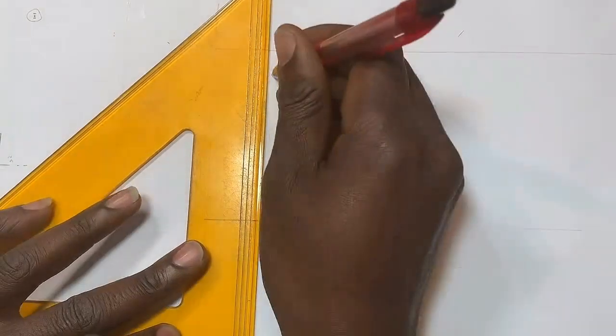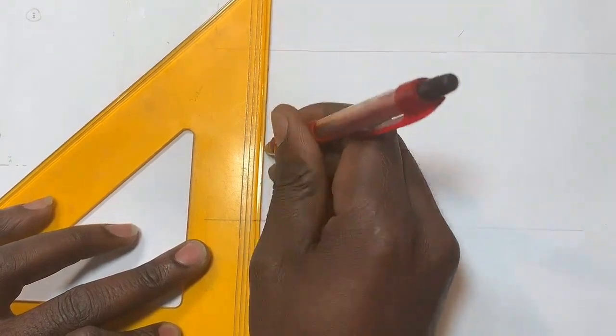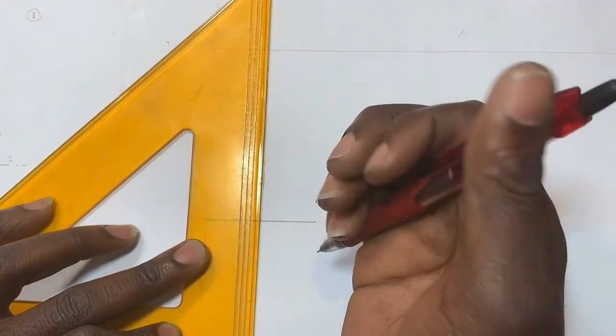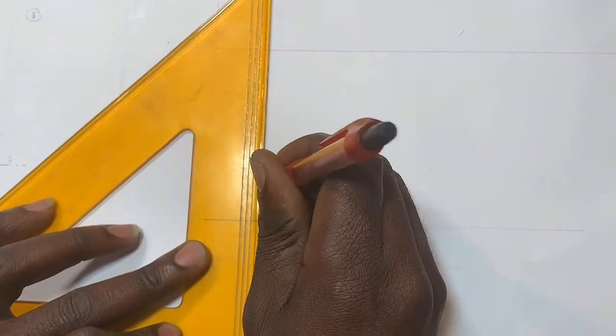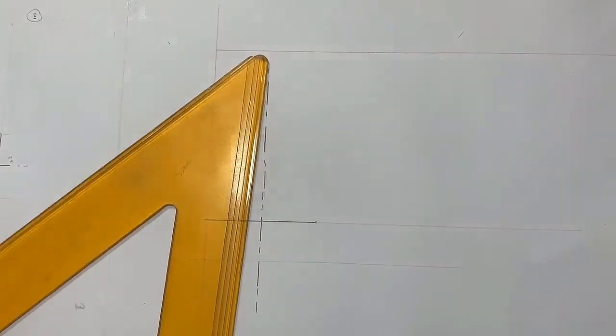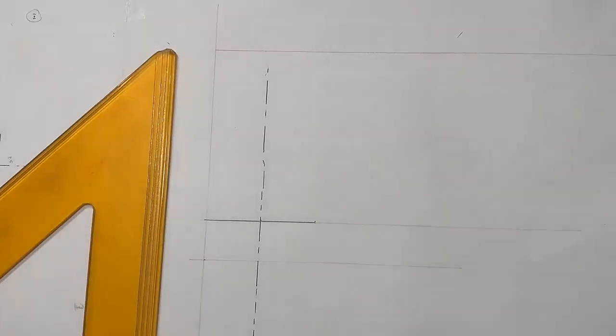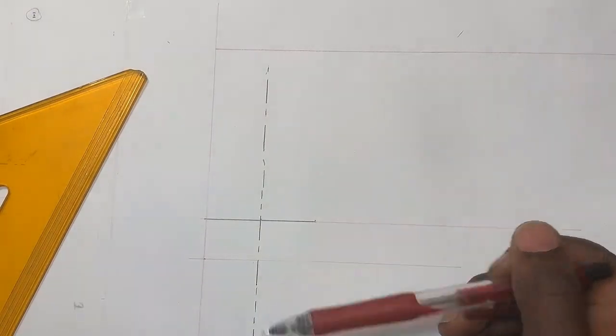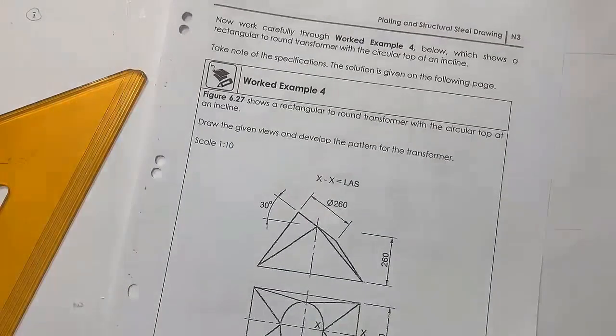I can have a vertical center line now. You understand? From here till here is the 20 millimeter.